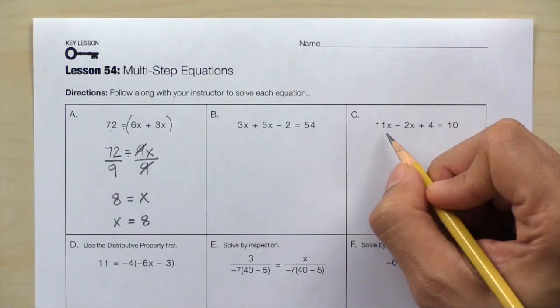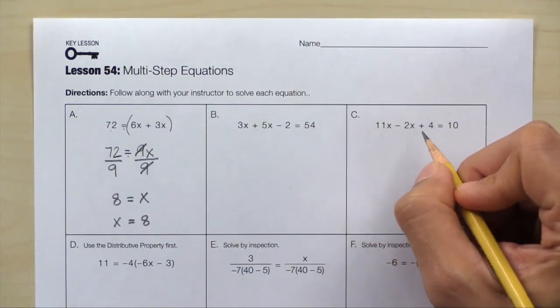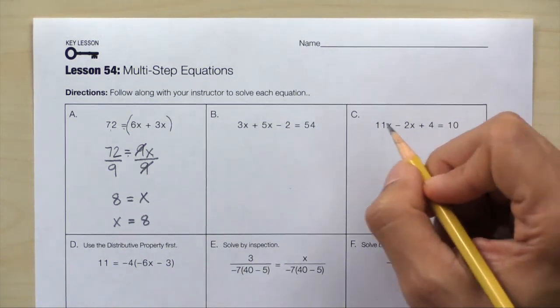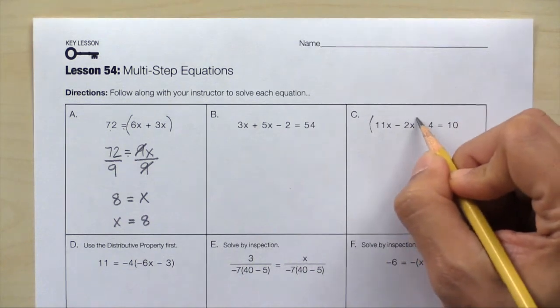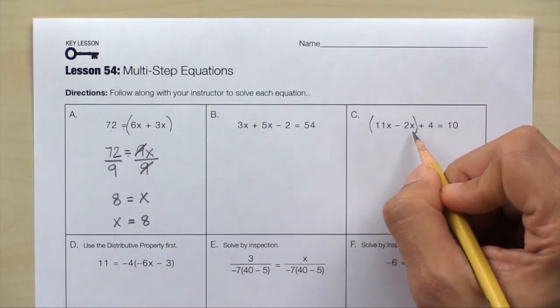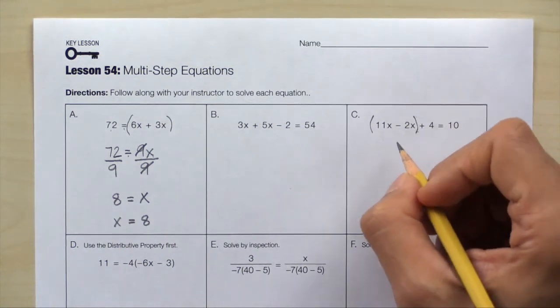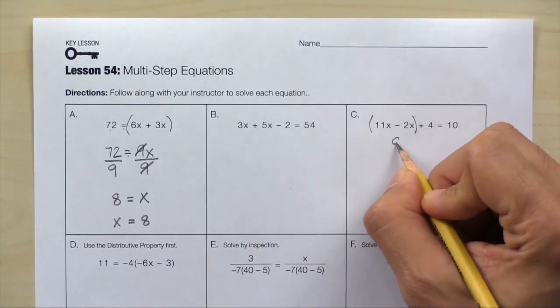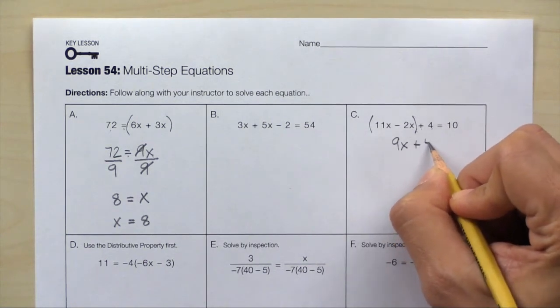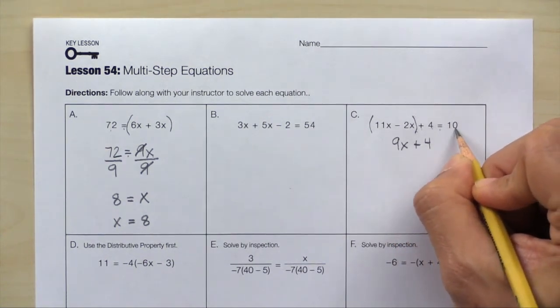Next example, box C. 11x minus 2x plus 4 equals 10. So let's simplify 11x minus 2x. And this gives us 9x. So on the next line, let's write down 9x plus 4 equals 10.